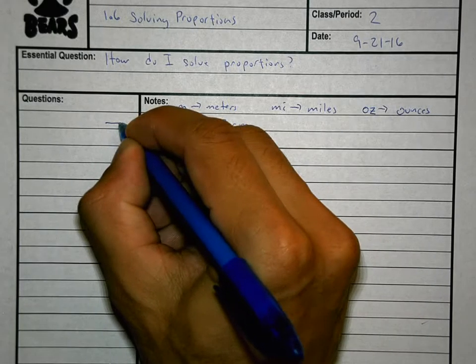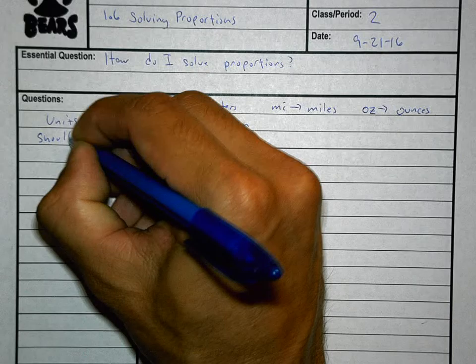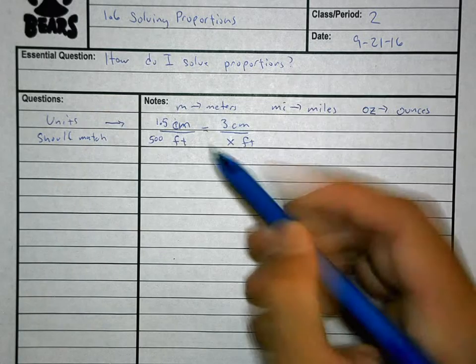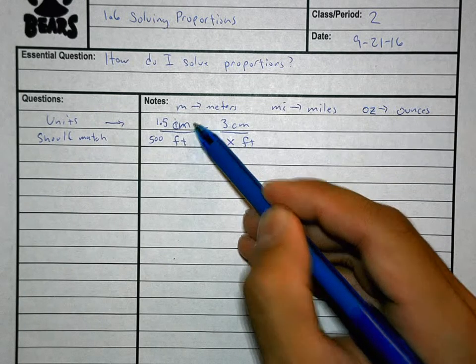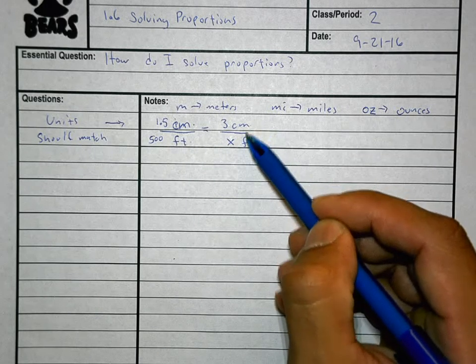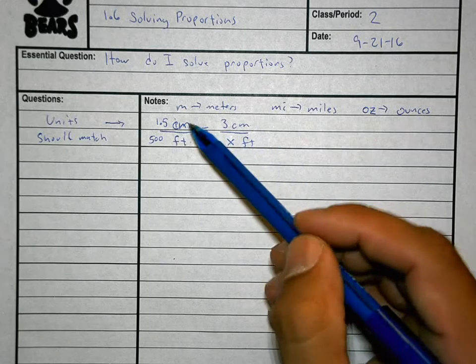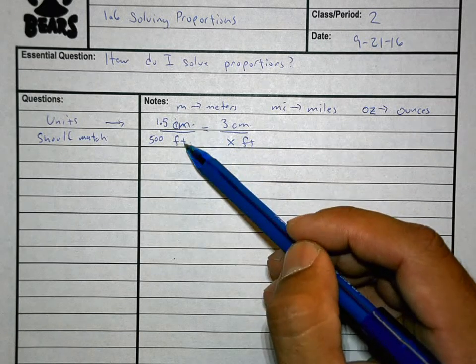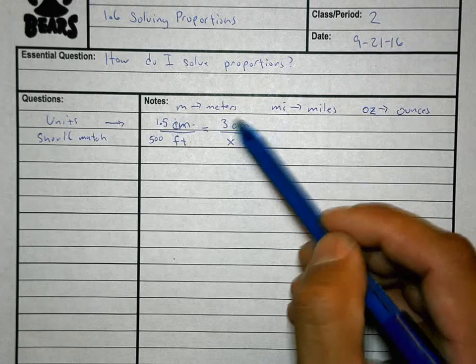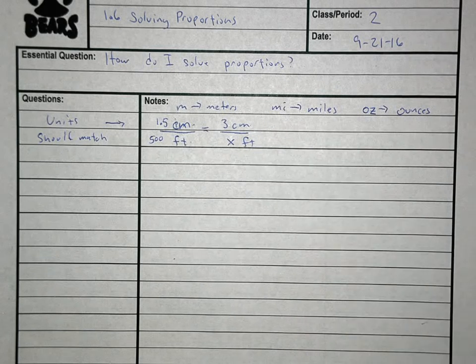I'm going to put a little arrow to it: these units should match. Centimeters over feet should match with centimeters over feet. It does not mean centimeters to centimeters and feet to feet. It means if I'm going this many centimeters is this many feet, then I can figure out anything as long as I have centimeters to feet on the other side. They should match with what's across from it.